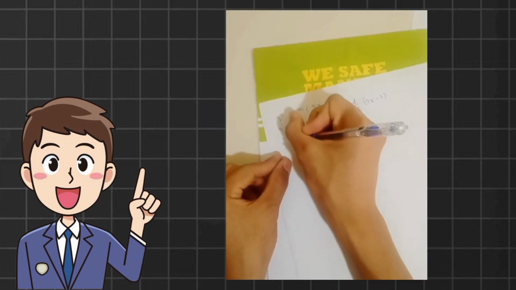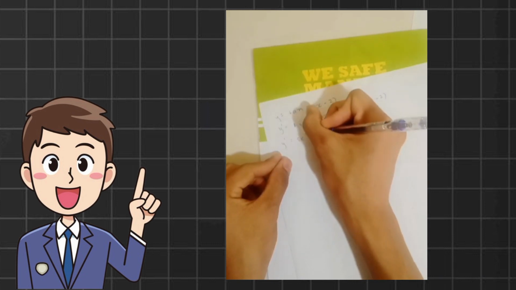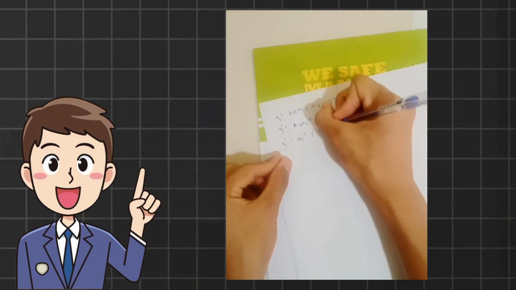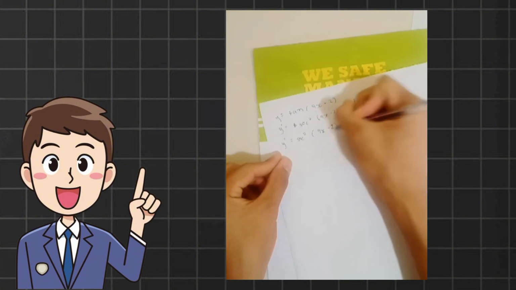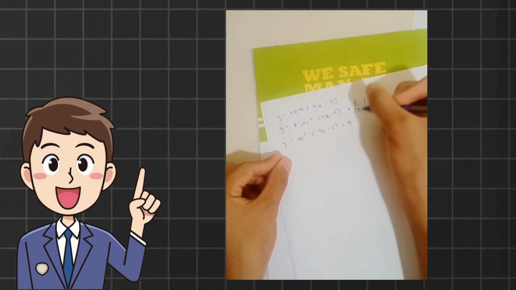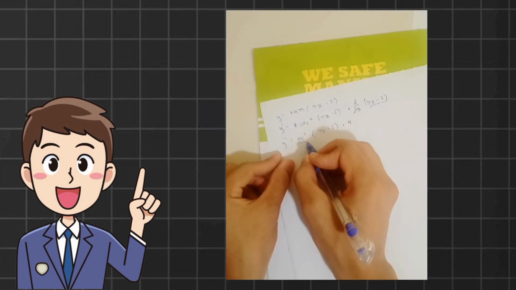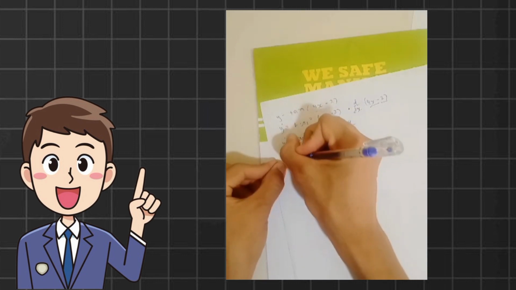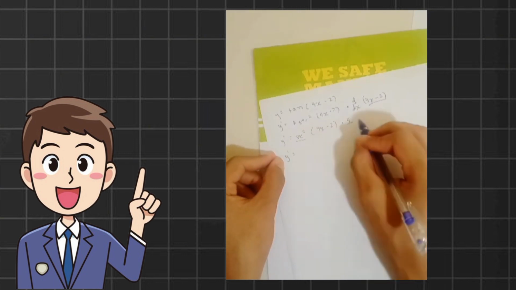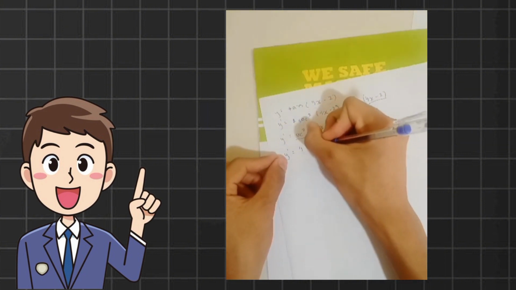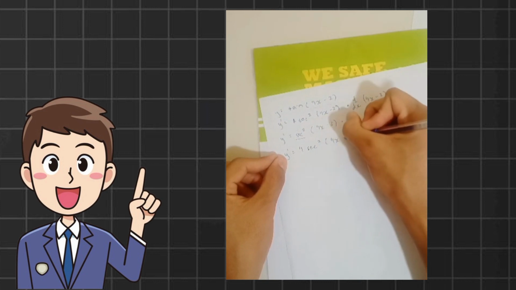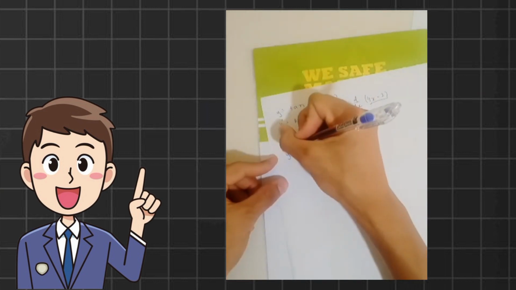Y prime is equal to secant squared of 4x minus 2 multiplied by the derivative of this, which is 4. Now let's multiply this and this. Y prime is equal to 4 secant squared of 4x minus 2. Now this is the final answer.